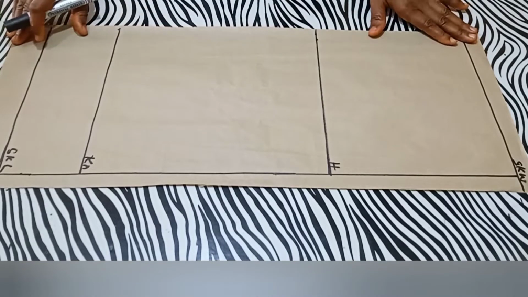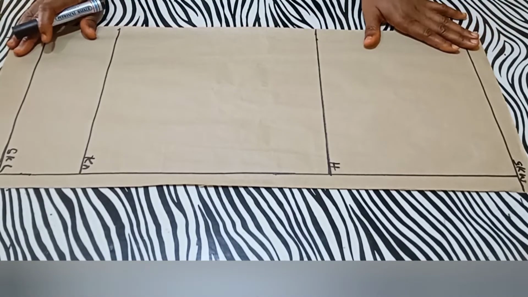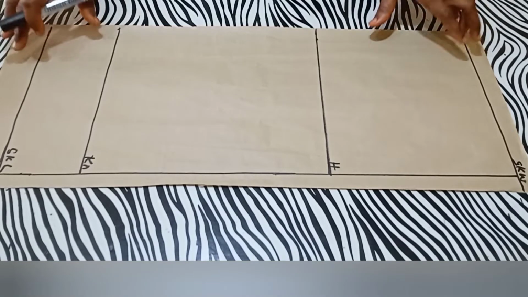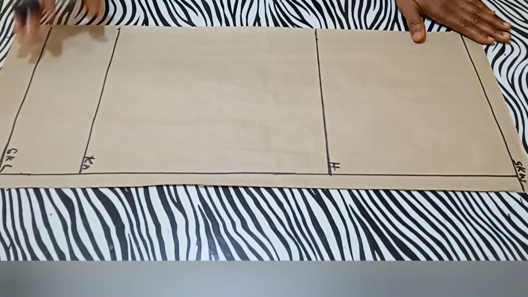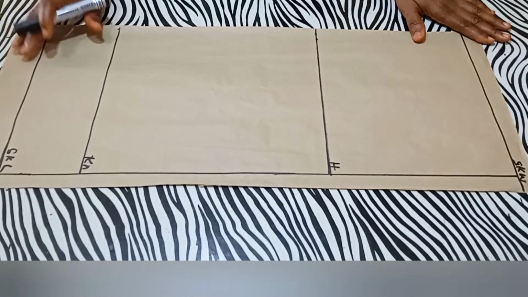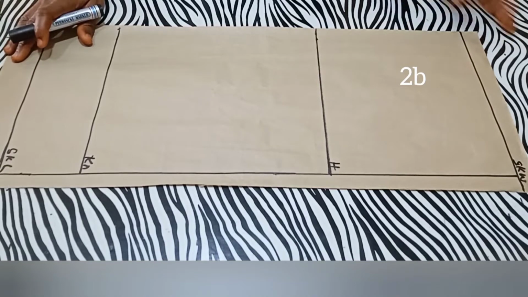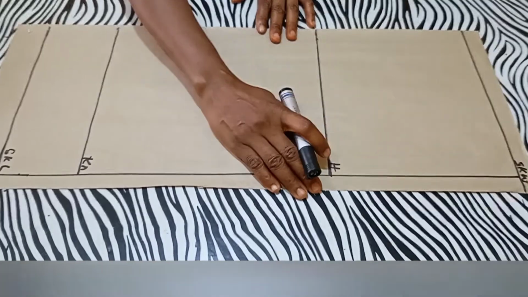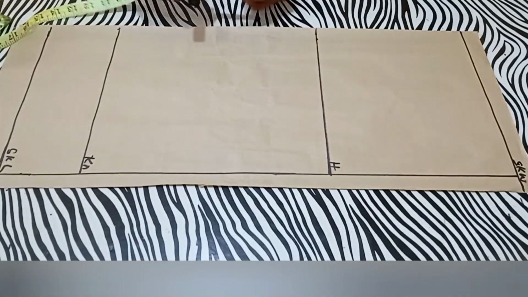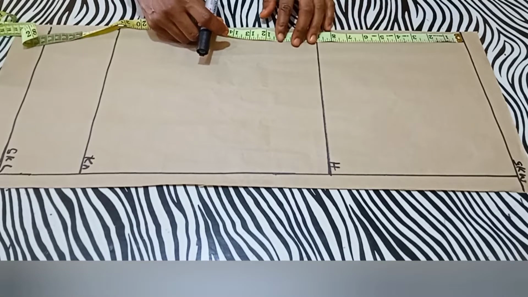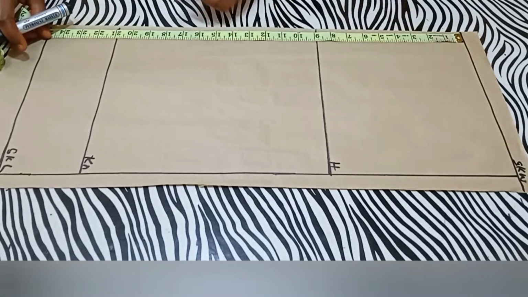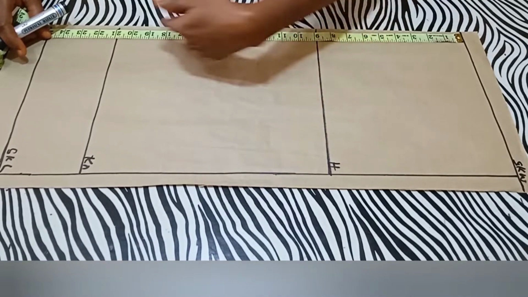So we are starting off with the front pattern, and this is half of the front pattern. Check out my video on how to use the sewing measurement tape lesson 2 for better understanding. Then we start placing the vertical and the horizontal measurements. Like I mentioned previously in my video, the vertical measurements are the ones taken along the body, while the horizontal measurements are the ones taken across the body.